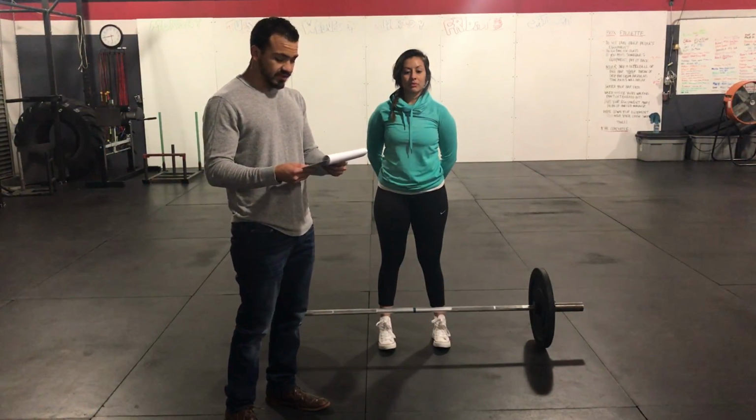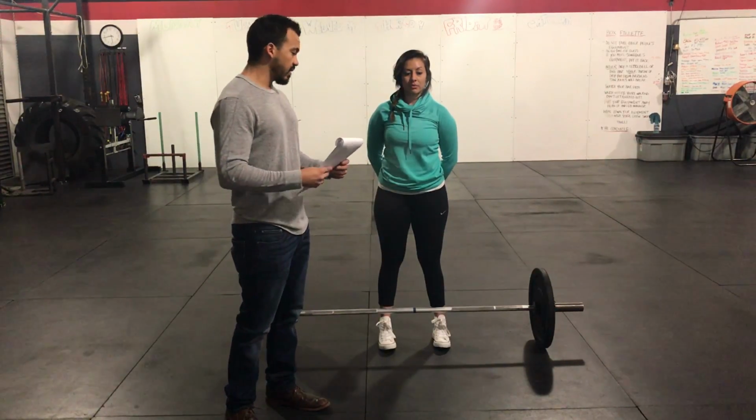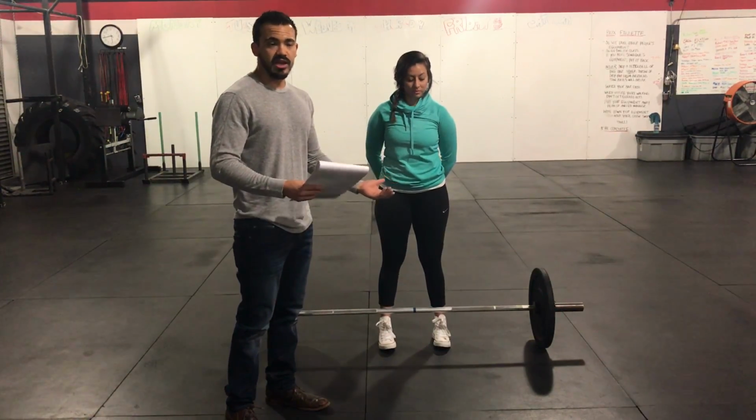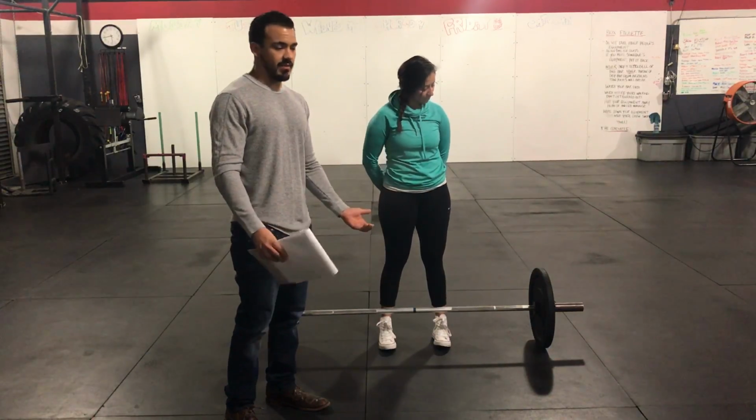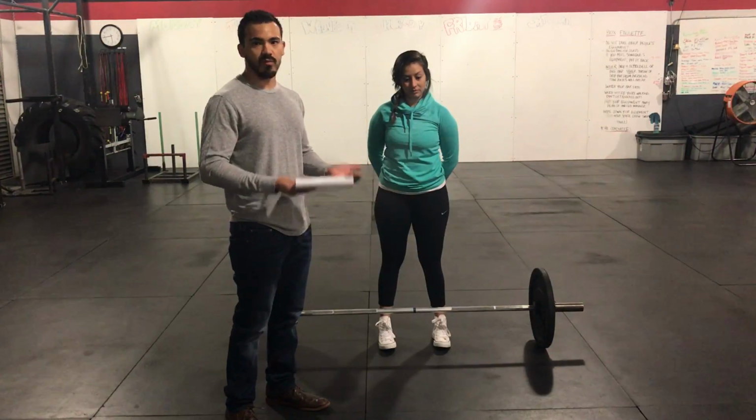So the equation for acceleration is a change in velocity over time. So naturally, if we were to put more load on the barbell, it would take her more effort, more time for her to elevate and concentrically contract the barbell up.